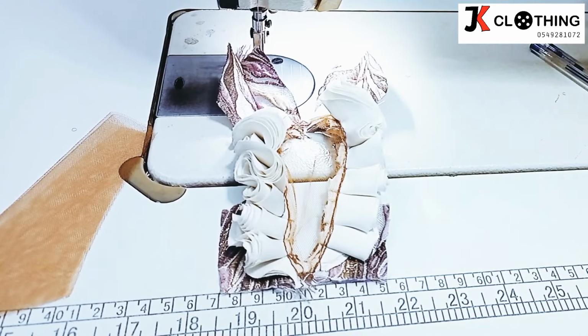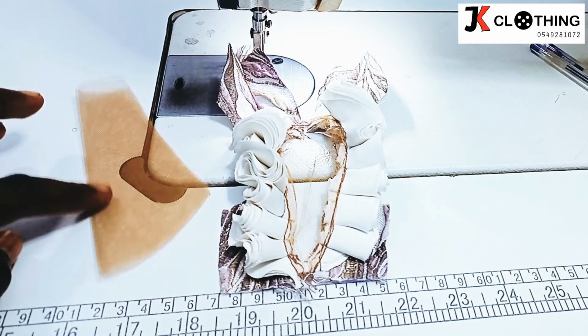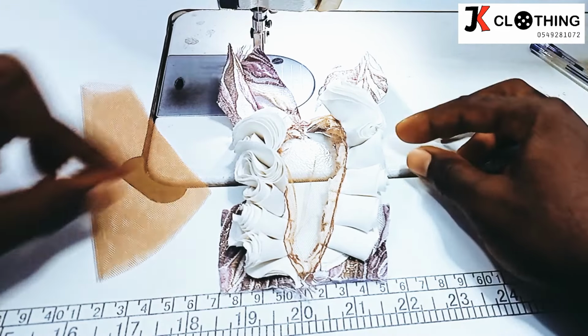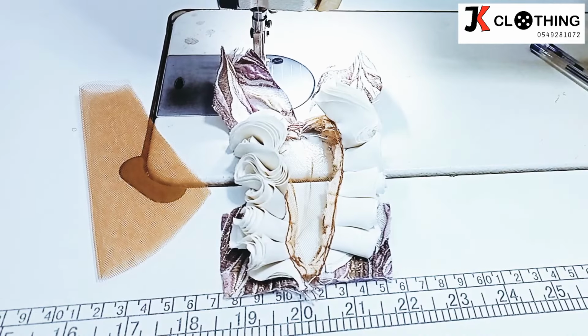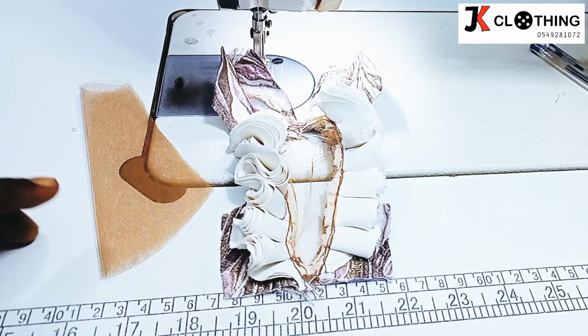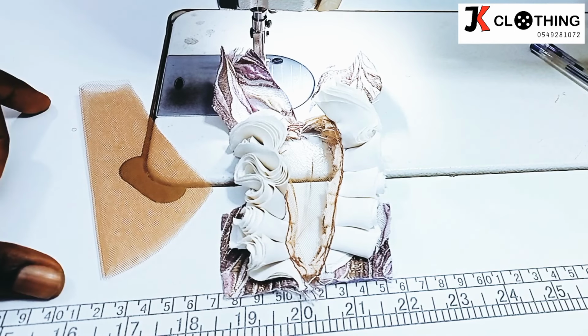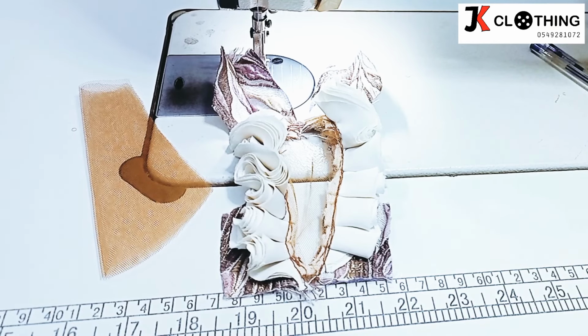This is what we get after fixing our net in the middle. Now we go ahead and cut a sleeve to fix onto our armhole. But how do you cut this sleeve? I'll put a link of how we cut our basic shirt sleeve in the description box.